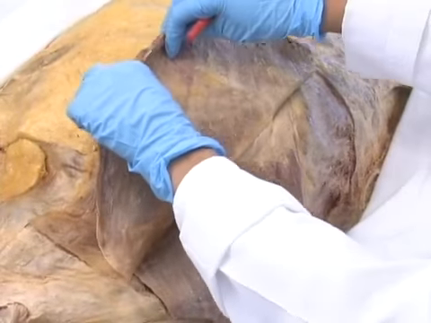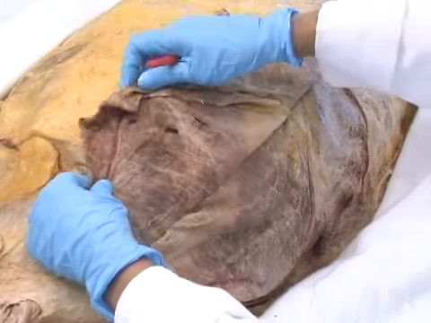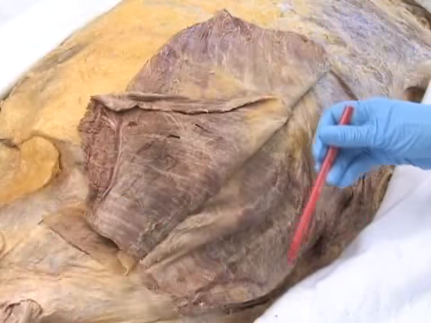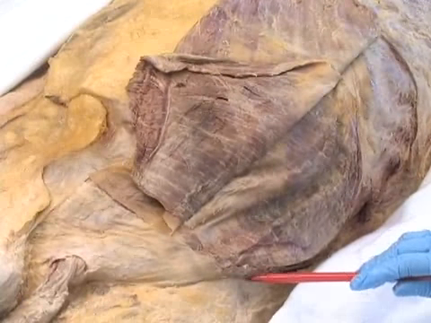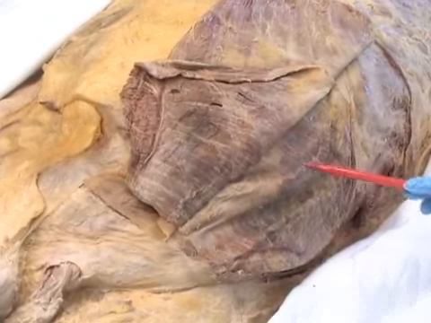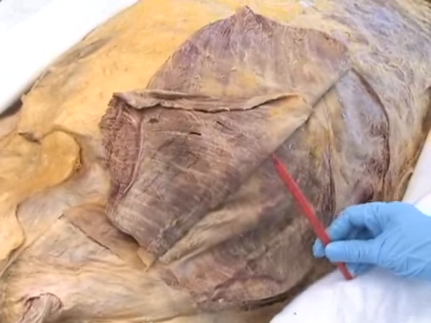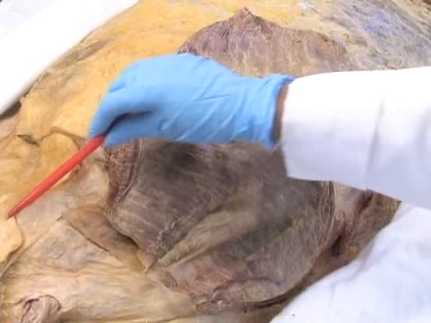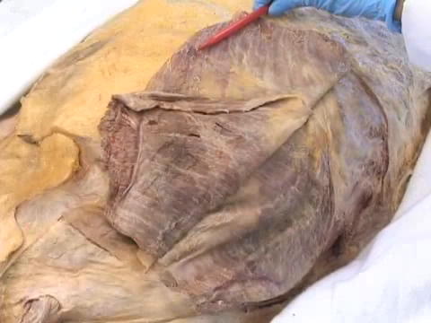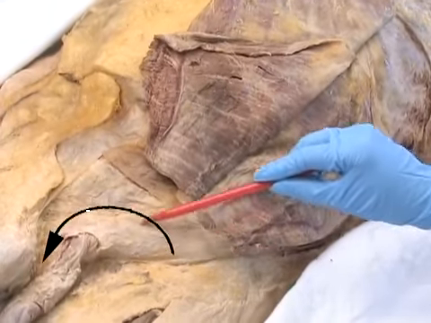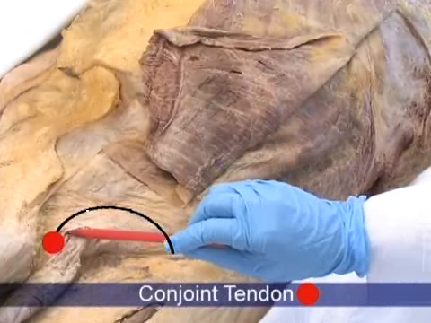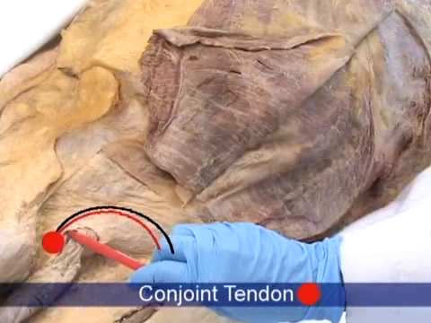Here is the transversus abdominis muscle. It originates from the thoracolumbar fascia and inguinal ligament. Most of the fibers of this muscle travel in a horizontal direction and attach to the linea alba, forming the rectus sheath. Its lower fibers attach to the pectineal line, forming the conjoint tendon with the fibers of the internal oblique muscle.